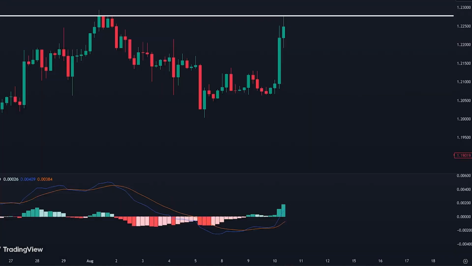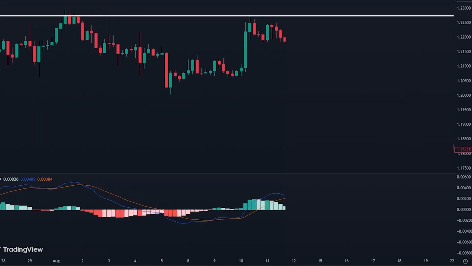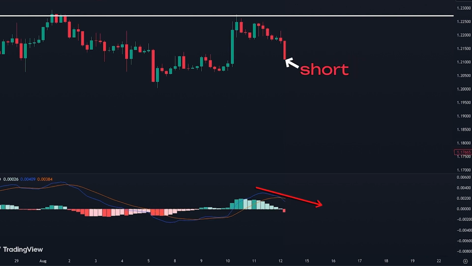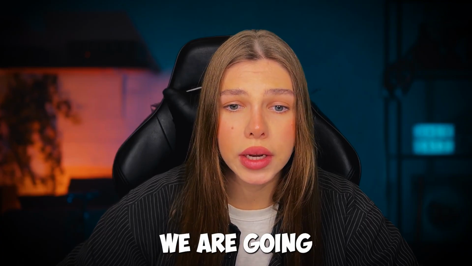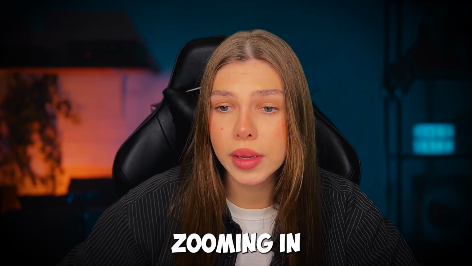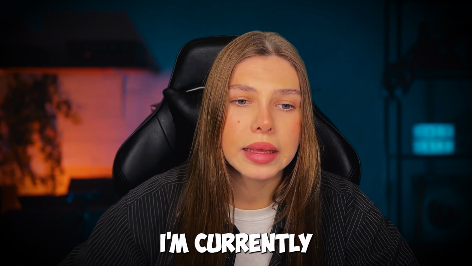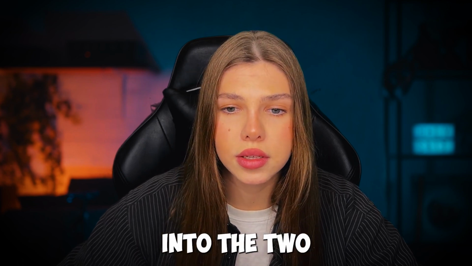Typically, many traders will wait for the MACD to cross downward before initiating a short position. However, this approach often results in entering the trade after the downward movement has already occurred, meaning that you would have entered late. To secure an earlier entry signal, we are gonna use a secret trick, which is zooming in 2 time frames below. I'm currently in the 4-hour chart, so let's zoom into the 2-hour chart.